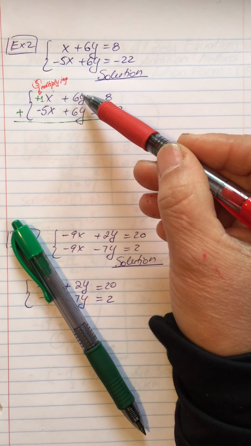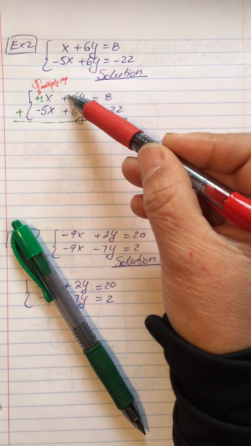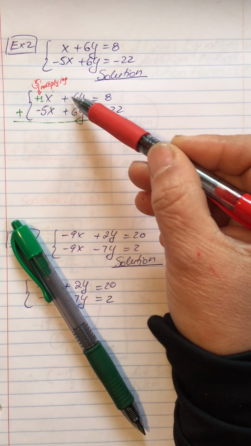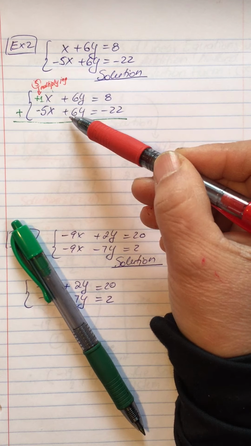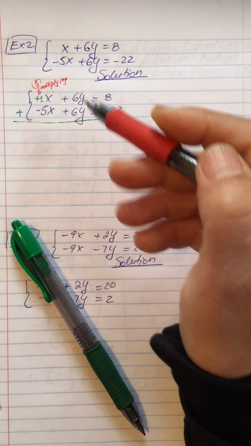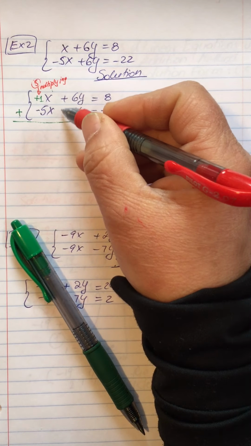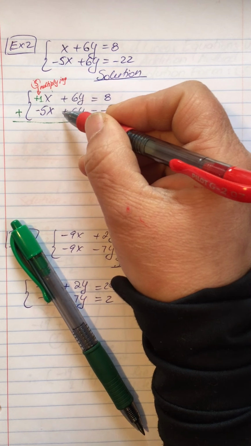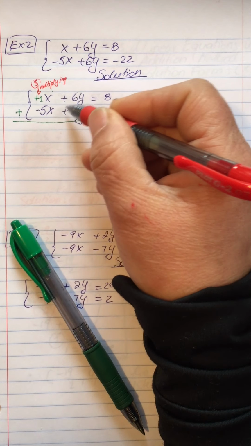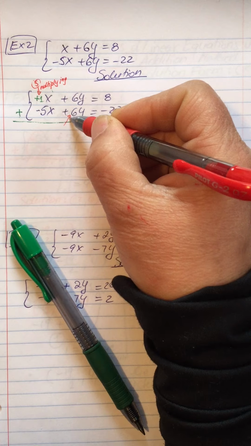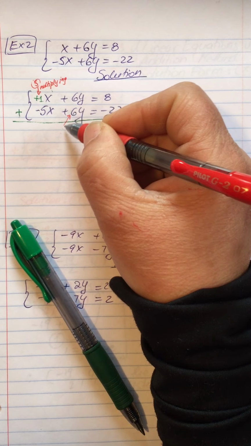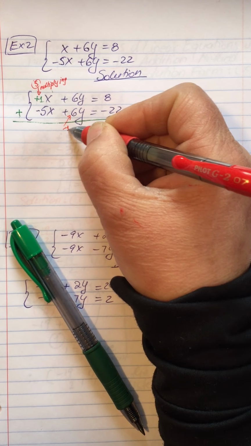Now, if I want to eliminate y, I pay attention to the coefficient of y. These are exactly the same numbers, so they are not opposites, but easily I can make them opposites. For example, I want to change only the second 6. I want to make this negative 6. How? By multiplying by negative 1.